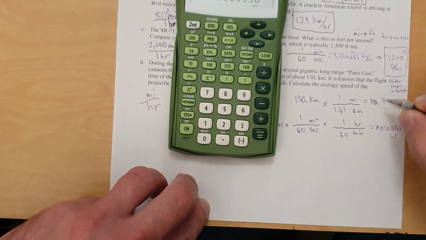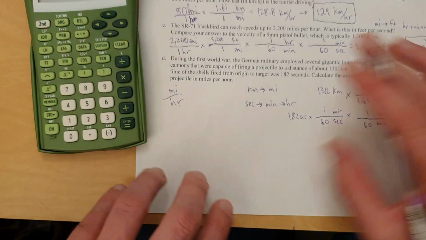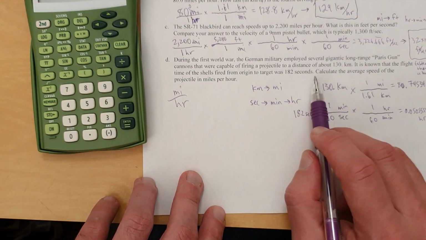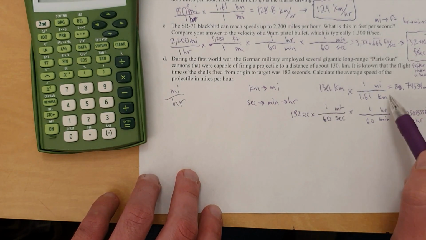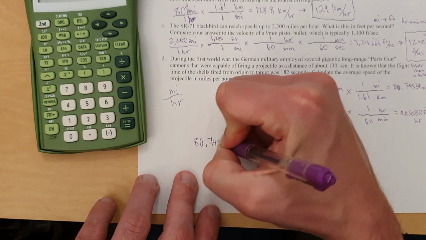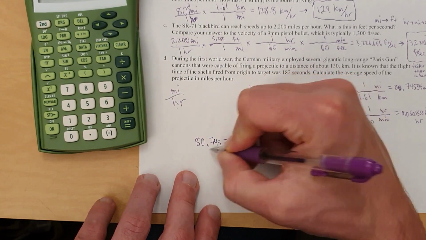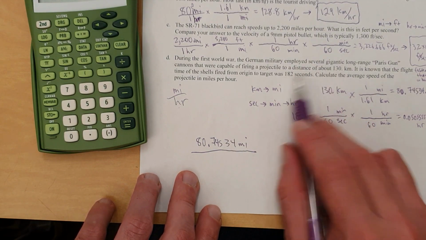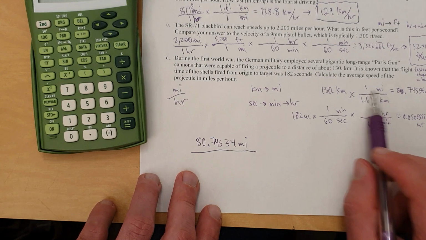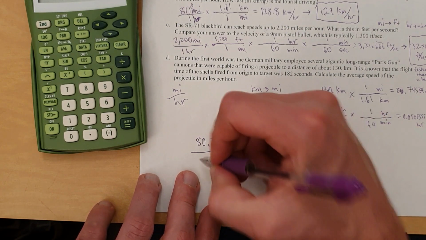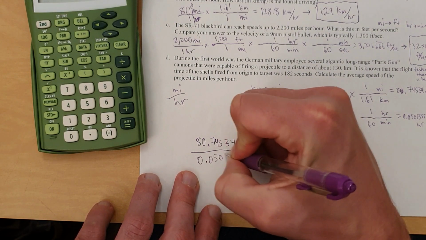So we can take this divided by this and get the answer. Alternatively, you can also just say, actually, no, sorry, yeah, this is the best way to do it. So we take 80.74534 miles. By the way, how many sig figs are we going to need? We're going to need about 3 sig figs because the numbers we started with had 3 sig figs. Our conversion factors had 3 sig figs or infinite. So it's going to be 3 sig figs. So that's why I did round, but I made sure it was more than 3. That way we have a little extra. 0.0505555 hours.